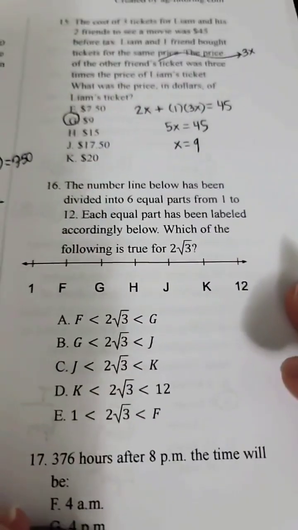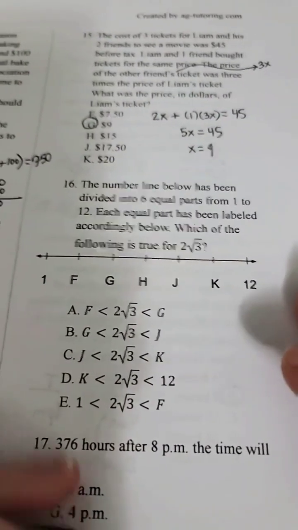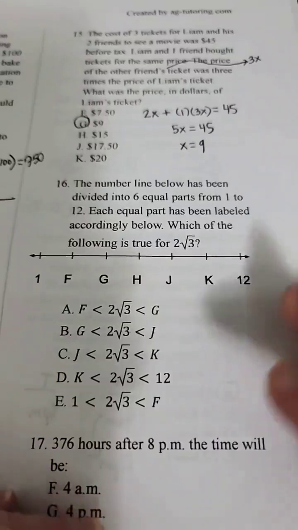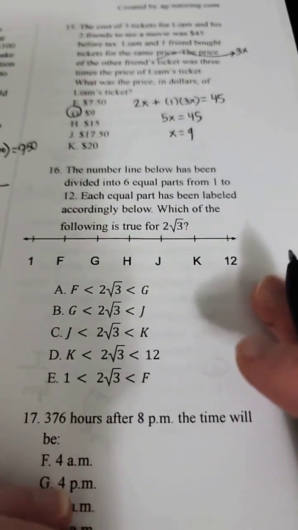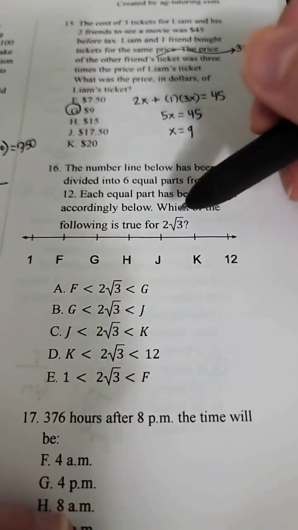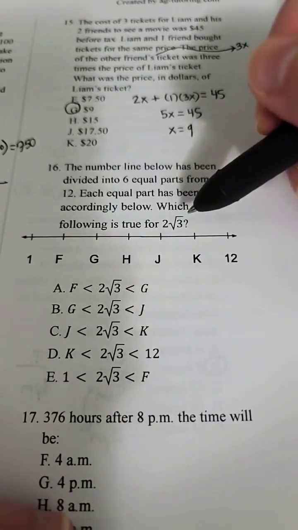So then let's go to this one right here. The number line below has been divided into 6 equal parts from 1 to 12. Each equal part has been labeled accordingly below. Which of the following is true for 2 root 3?